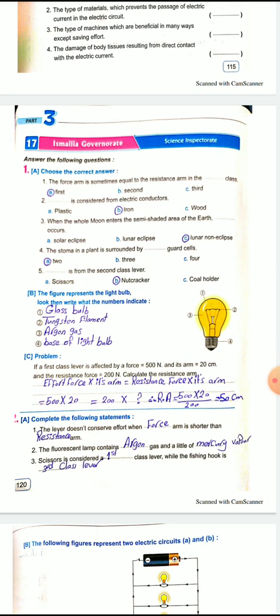Number 4, the stoma in plant is surrounded by what? Guard cells. We have 2 guard cells. So the answer is letter A. Number 5, what is from the second class lever? Letter A, scissors or nutcracker or coal holder. The answer is letter B, nutcracker.